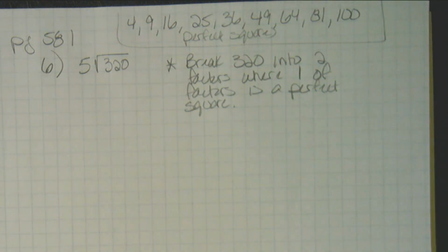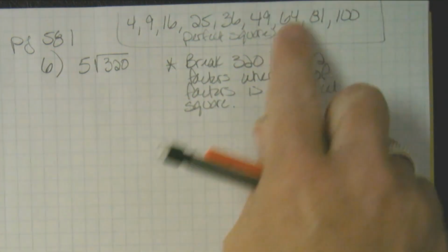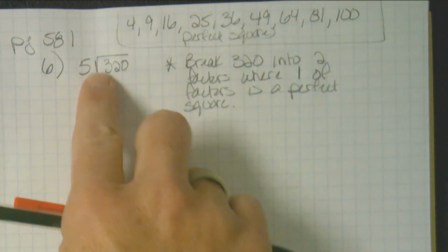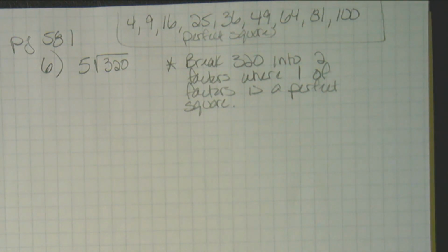Yes. Absolutely. If you see that 64 is a factor of it, you could use 64. The higher the perfect square factor, the less amount of work you have to do. Okay? Maybe what I'll do is I'll use 4, and then I'll also use 64 so you can see the difference between them. But yeah, if you figured out that 64 is a factor of 320, for sure use it.